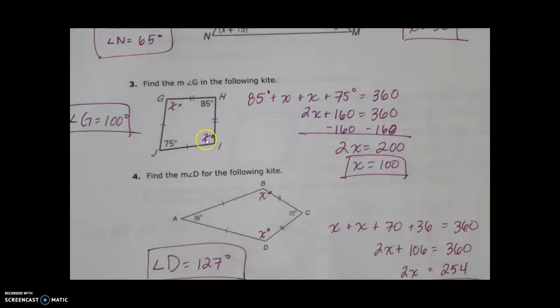I do know it's a quadrilateral, so the sum of the interior angles has to add up to 360. So I added everything up. When I do that and solve for x, I should get x equals 100. It's asking me for angle G. G is just x, so it is 100 degrees.